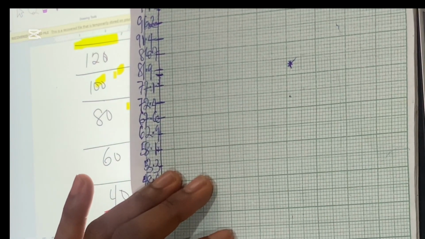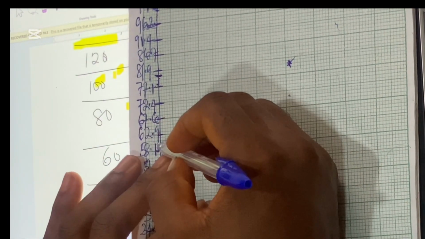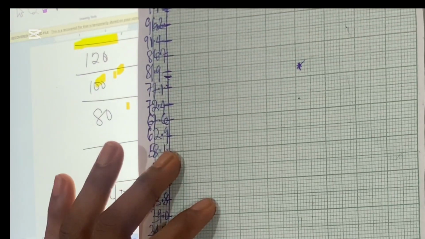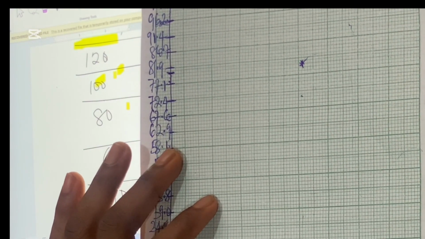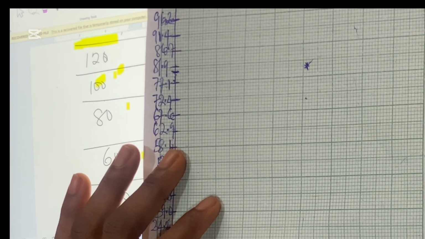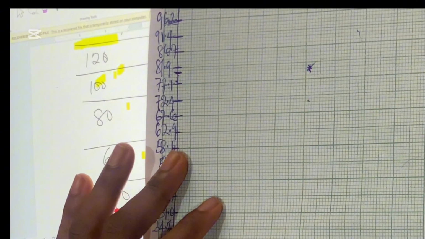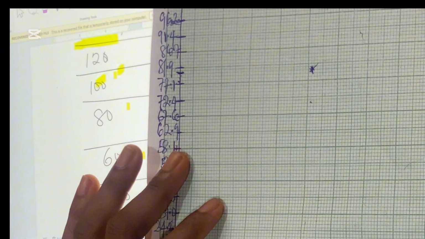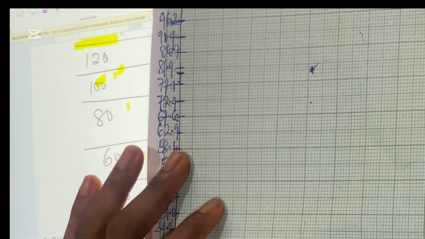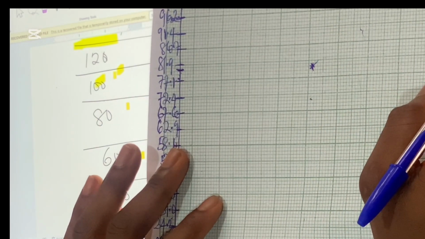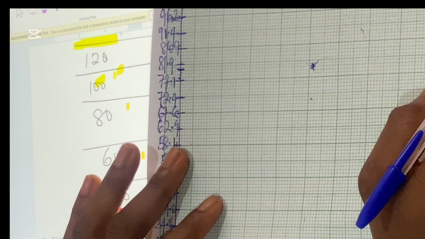58.1 plus one bus here, and one bus here is 0.94. 58.1 plus 0.94. Okay, we have 59.04.